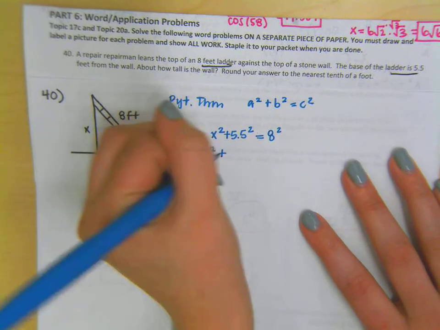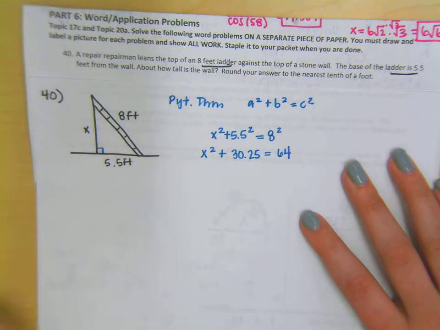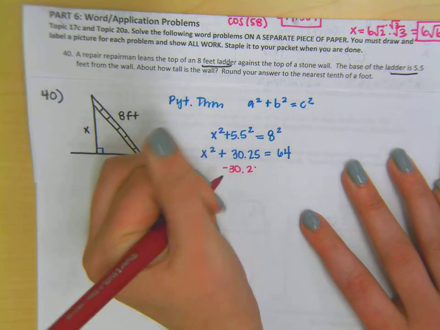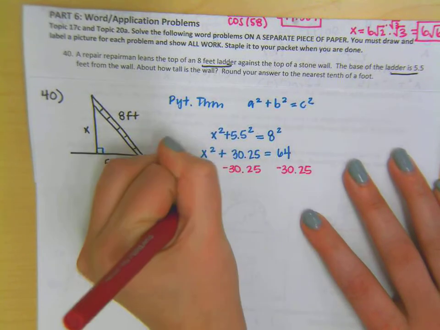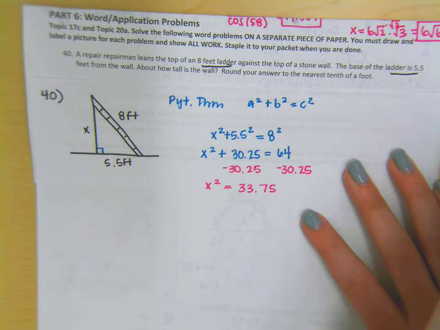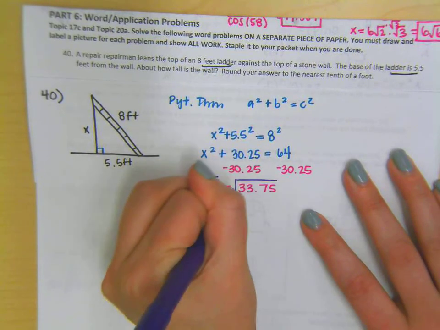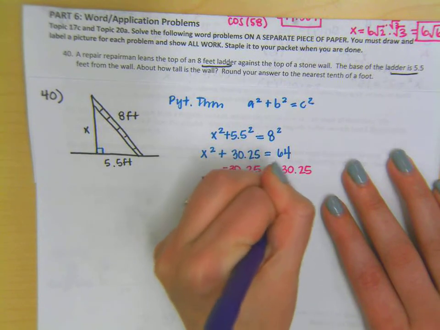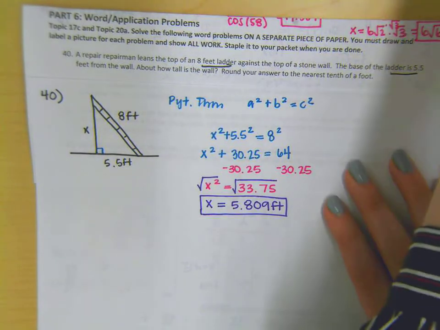So 5.5 squared is going to be 30.25, and that equals 64, which is 8 squared. I'm going to subtract our 30.25 from both sides, and that's going to get x squared is equal to 33.75. Alright, and now in order to solve for x, I'm going to square root both sides, and x is going to equal 5.809 feet tall. Alright, so that's number 40.